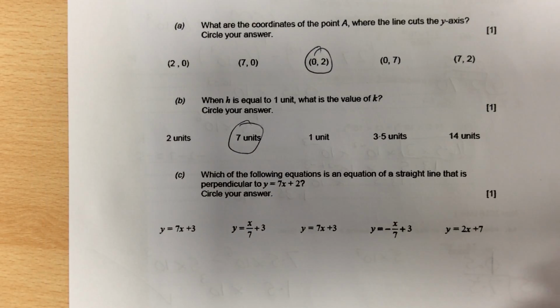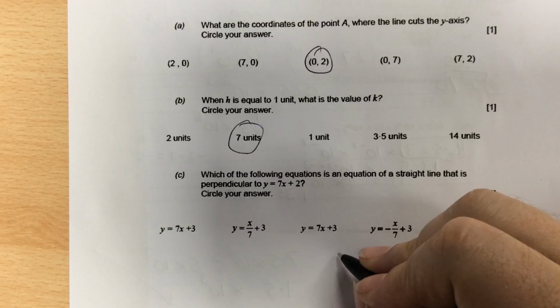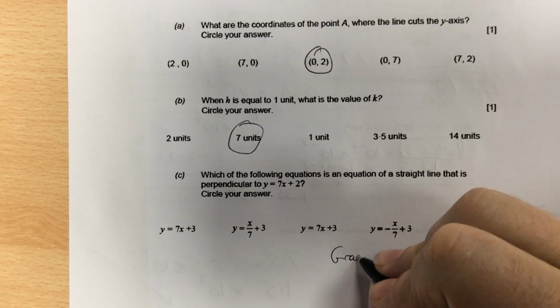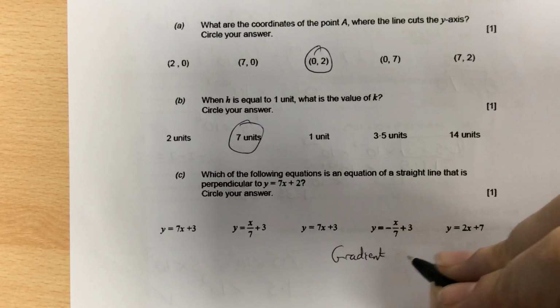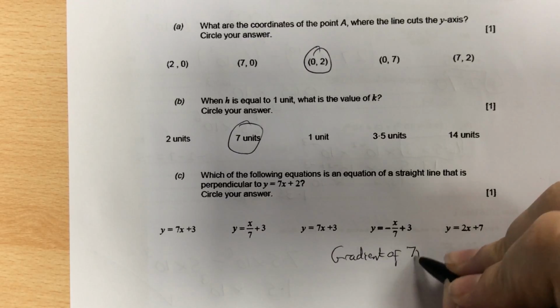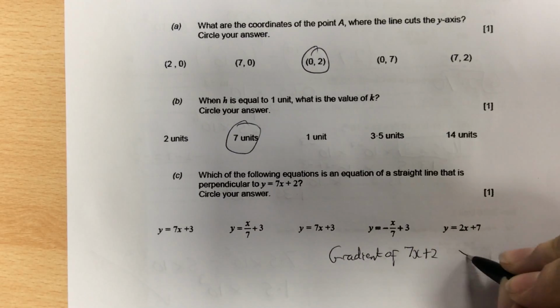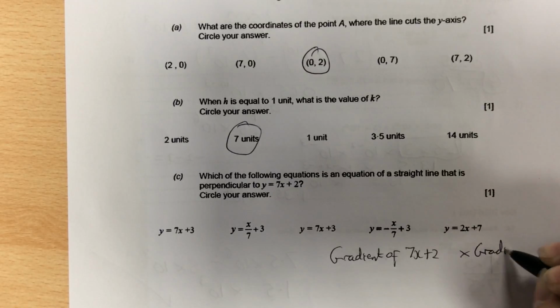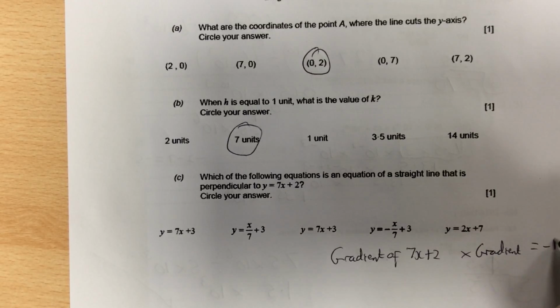Which of the following equations is an equation of a straight line that is perpendicular to y equals 7x plus 2? To make the gradients perpendicular, the gradients multiply, so the gradient of 7x plus 2 multiplied by my new gradient is equal to minus 1.